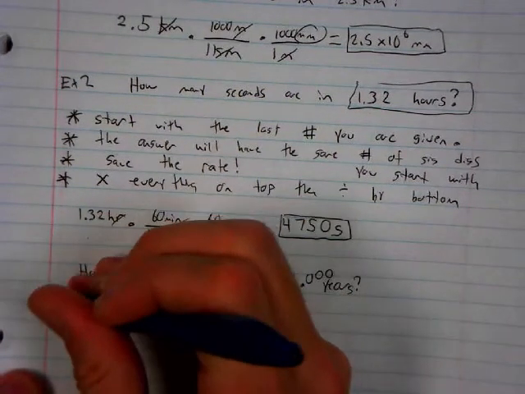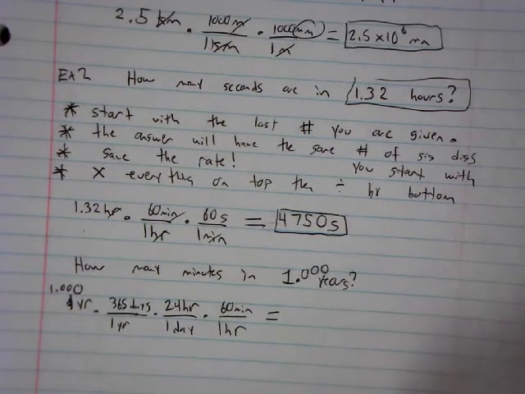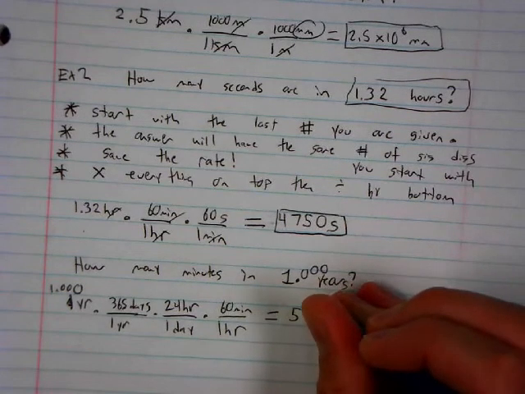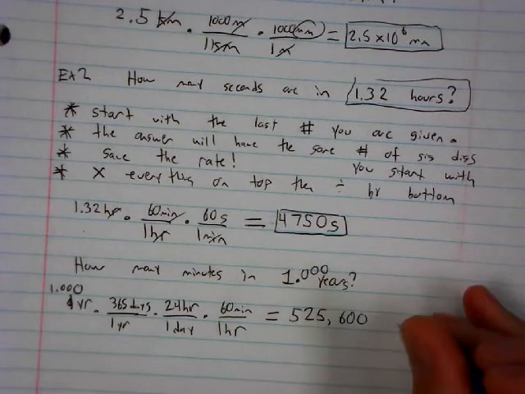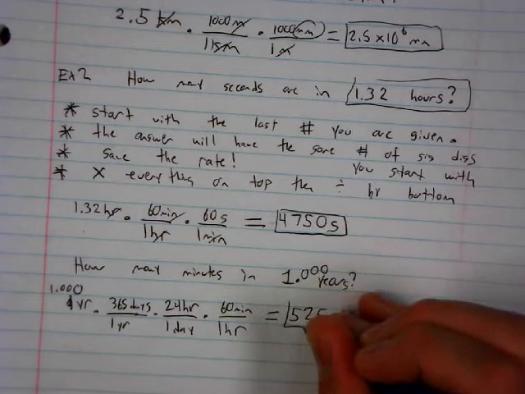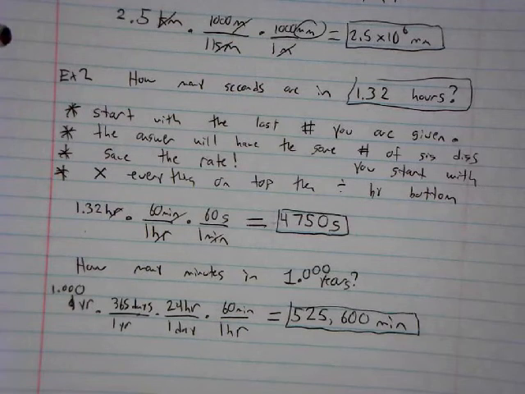Oh shoot, I should have written this as 1.000. That's really important because that tells us it's 4 sig digs. If you are a fan of Rent, you probably already knew this answer because the answer is this: 525,600 minutes. How do you measure a year? It's all about love, love, love, love. Yeah, you guys have heard that before, right? 525,600 minutes. So there is that.